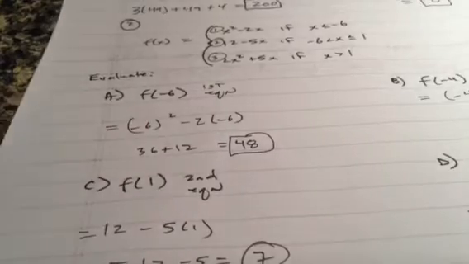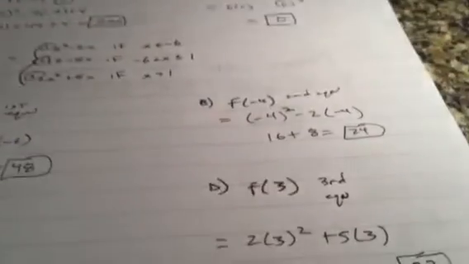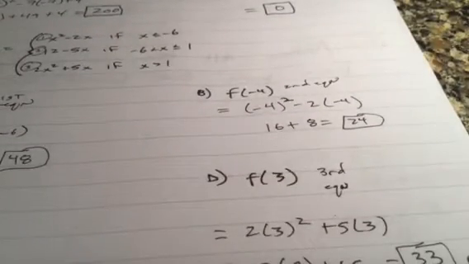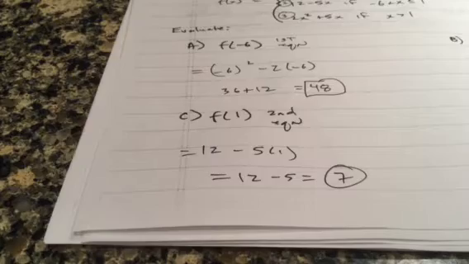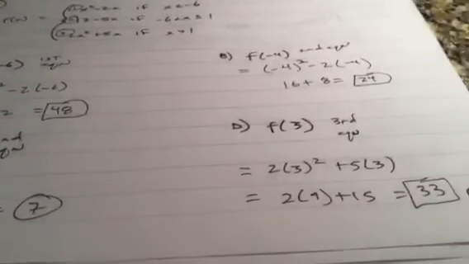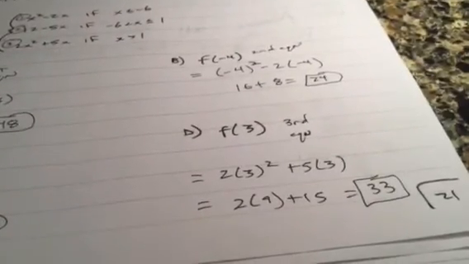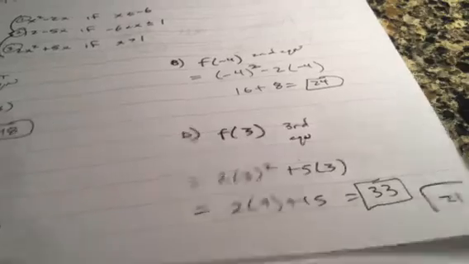Number 2. Less than or equal to -6, that would be the first equation. Plug that in. -4, that's going to be the second equation. Plug that in. +1 is going to be in that second equation. And 3 is going to be in that last equation. Just plug that into the last equation for x.